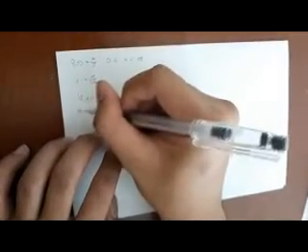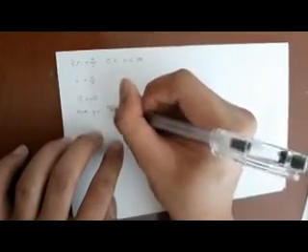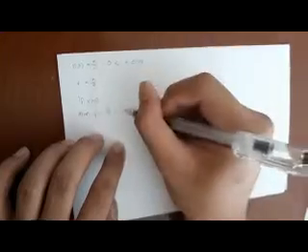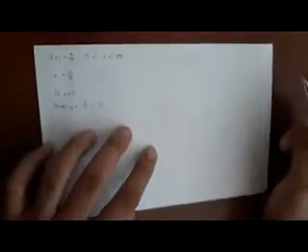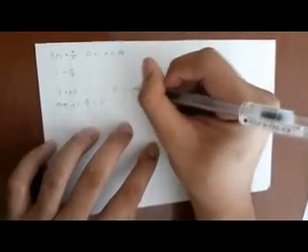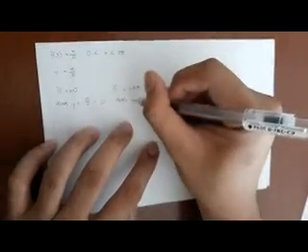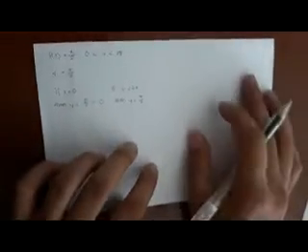If x is equal to 0, then y is 0 over 2, which is equal to 0. And then we need to substitute the other range. If x is equal to 2 pi, then y is equal to pi over 2. That is our range.